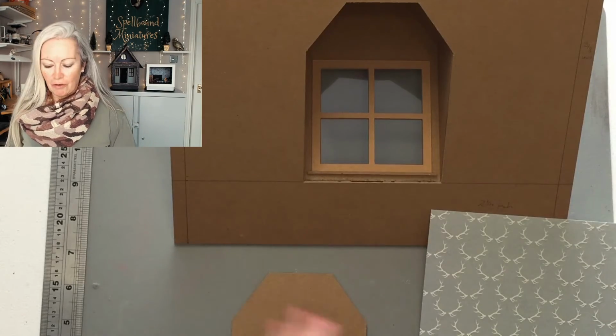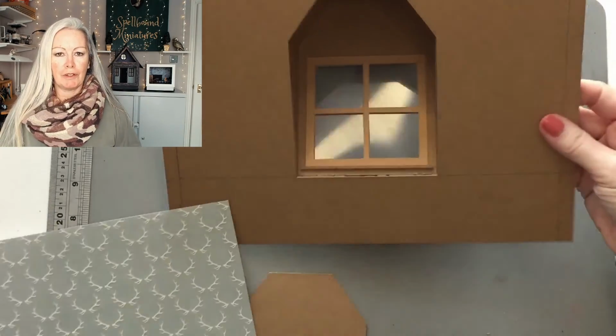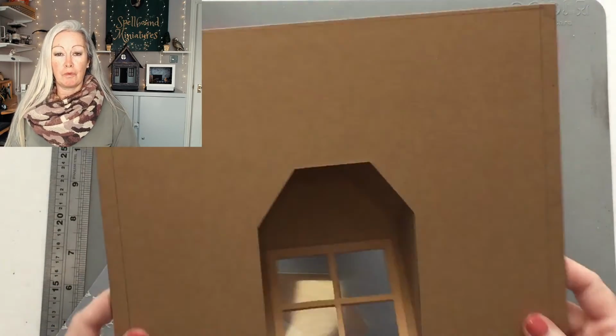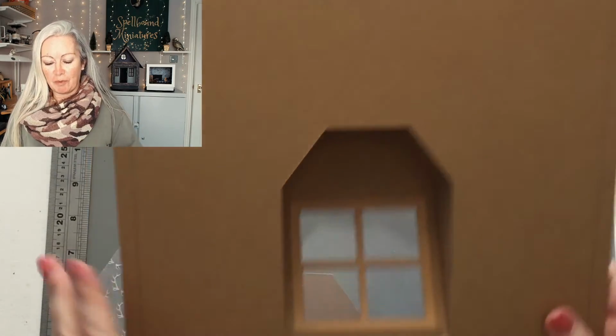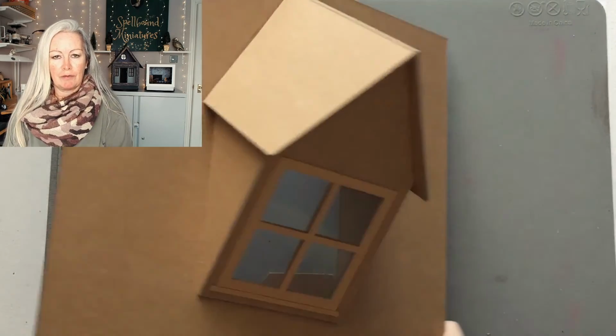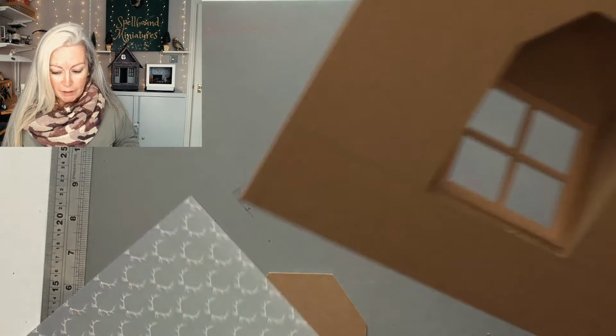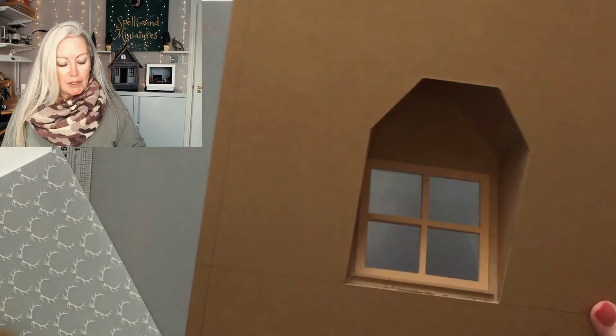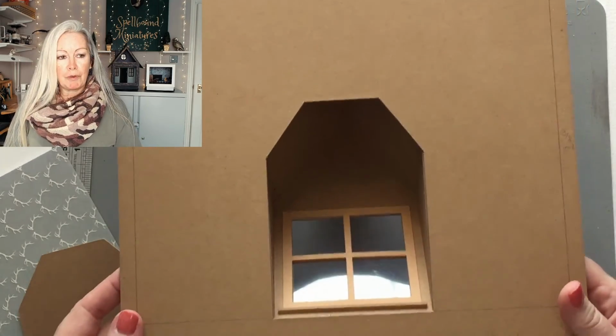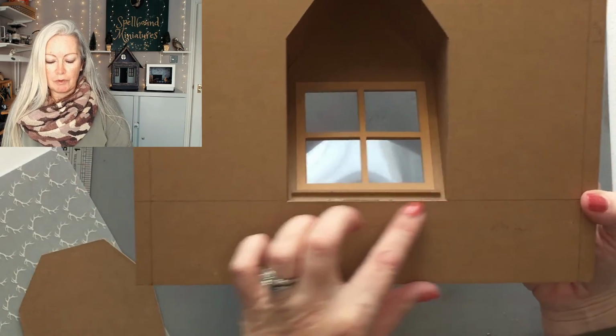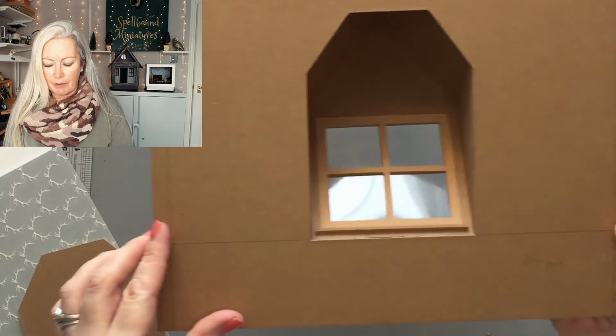Okay, while those are drying, we'll look at the inside of the dormer roof. And as I said, I should have decorated it before I built it, but I wanted to check that the prototype worked, and it did. So to decorate this roof, though, you'll notice I've got some lines on here.